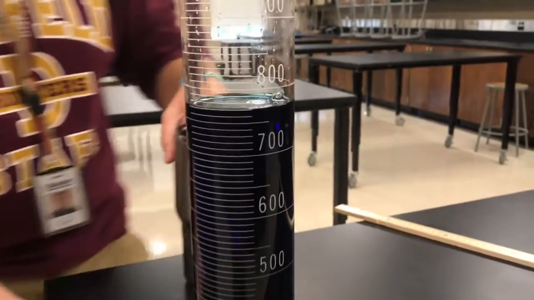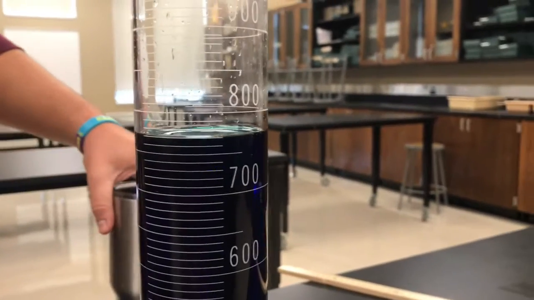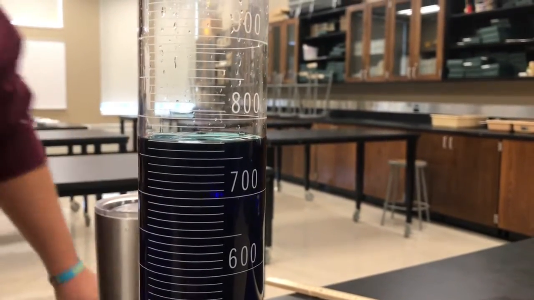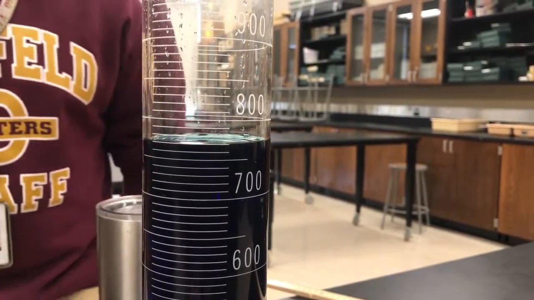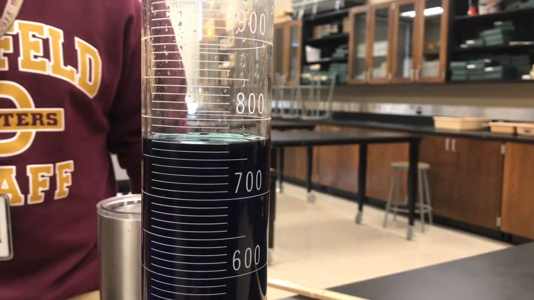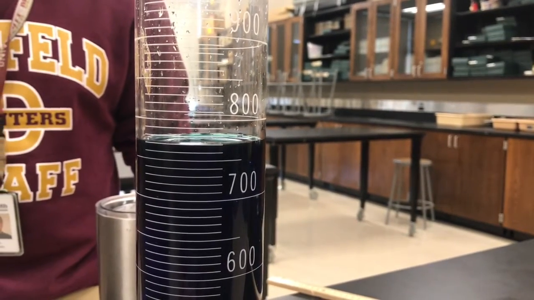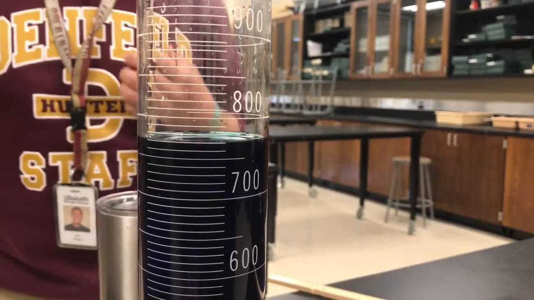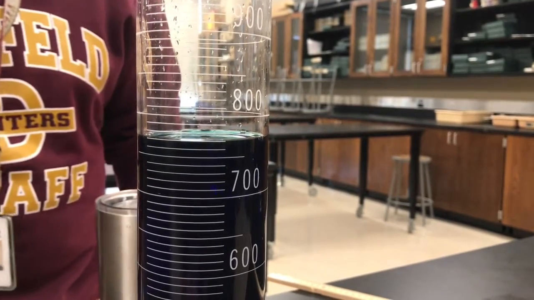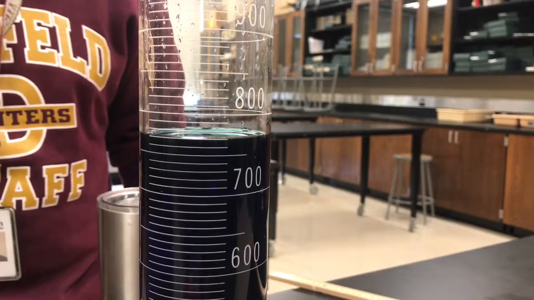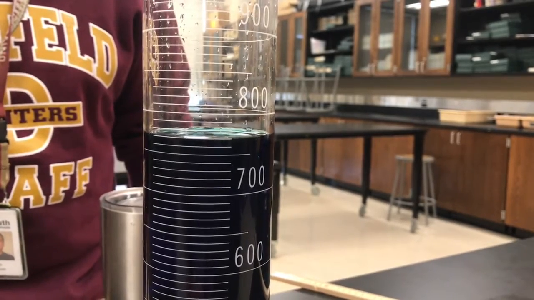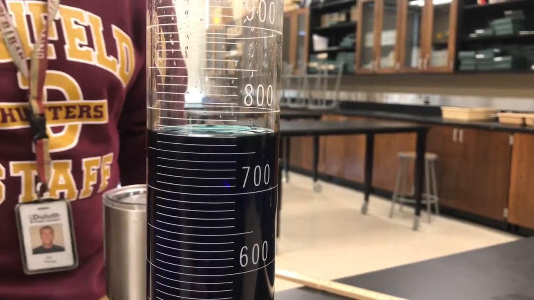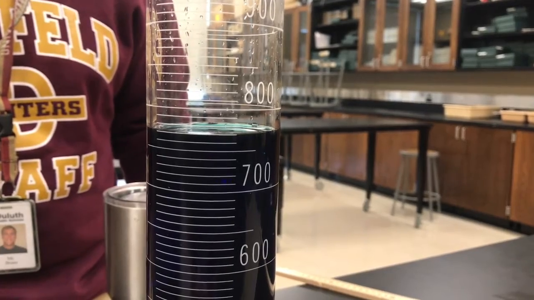All right, so as you can see, I have poured in the whole Yeti. You need to record the number that you see. Once you have that number recorded, you are going to convert that number to liters. Again, this is milliliters, and you are going to record 2 liters.